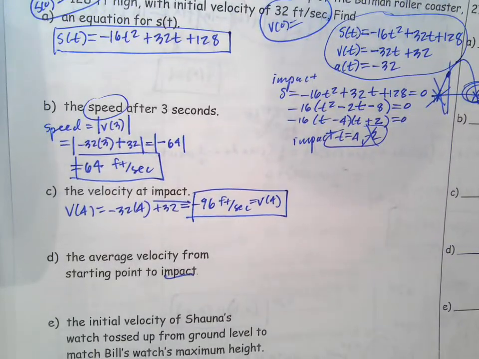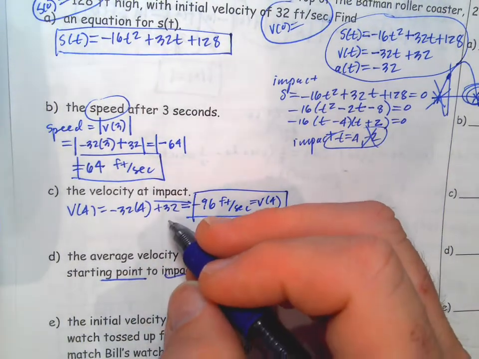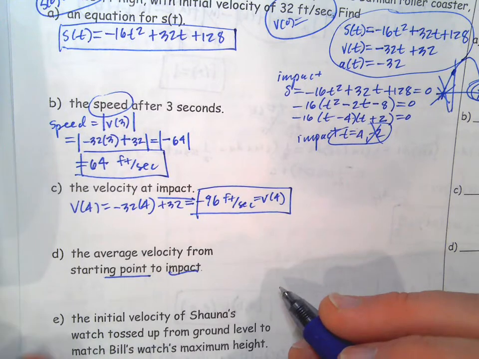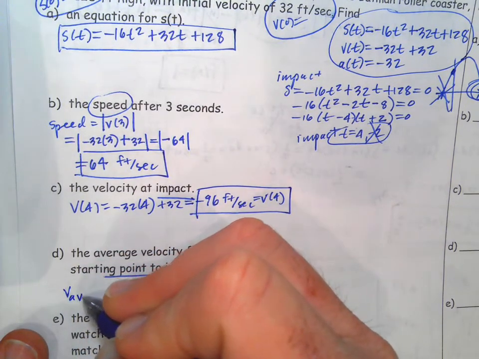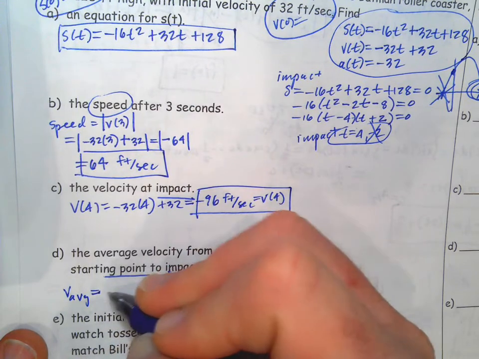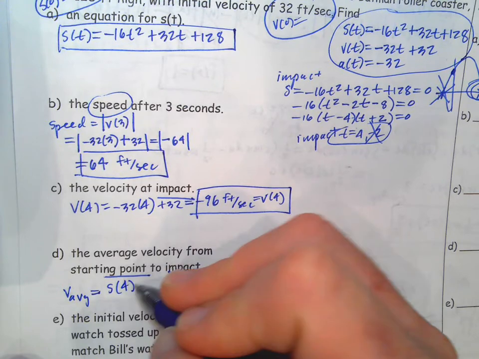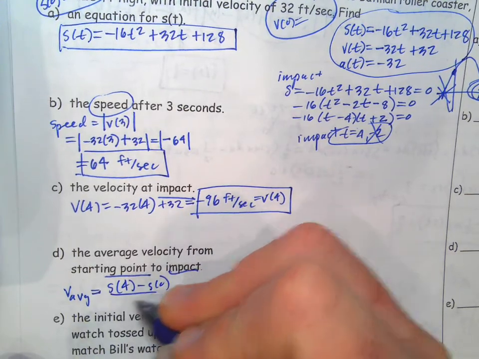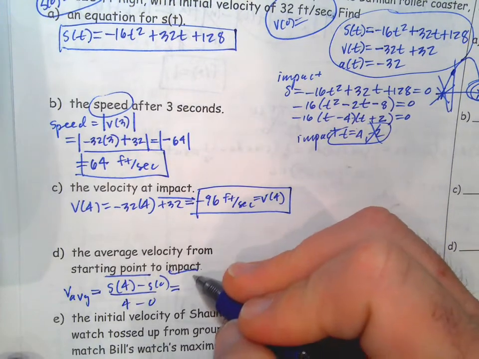Average velocity from starting point to impact. So that's a whole trip. So we're going to do the average equals, this is mean value theorem, and plug in time 4, plug in time 0, 4 minus 0. Plug in 4, you should get 0. That's how we found it.